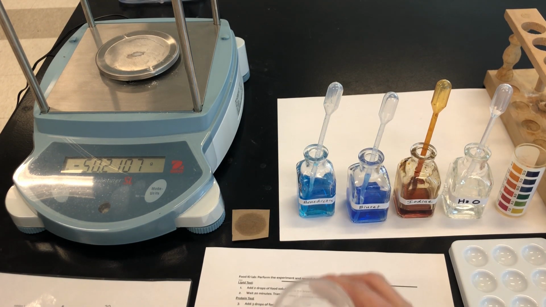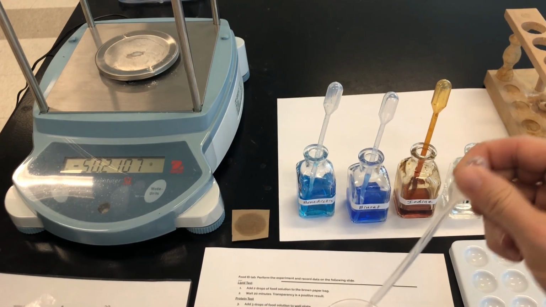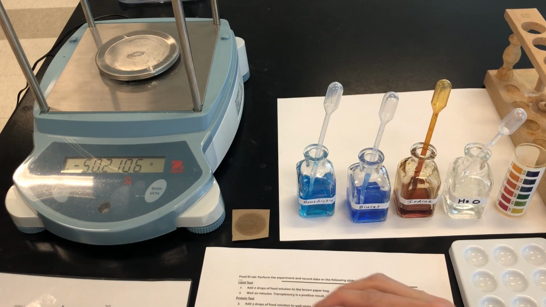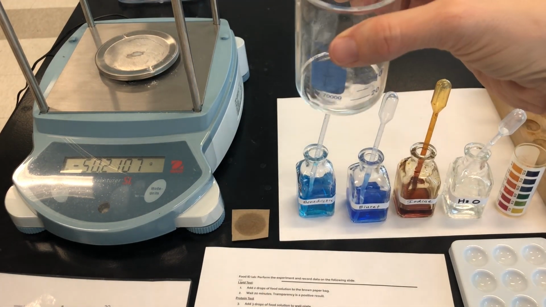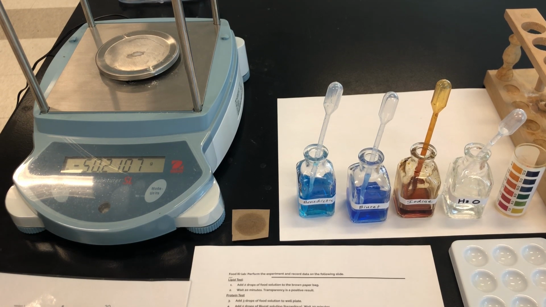So if you have a liquid like I do, you can just add a couple of drops of water to that and try to notice if it mixes or if they stay separate. If you see different colors, layers, or bubbles, that would be a sign that it's not soluble. In this case, mine mixes easily, so I'm going to assume that this liquid is soluble in water.